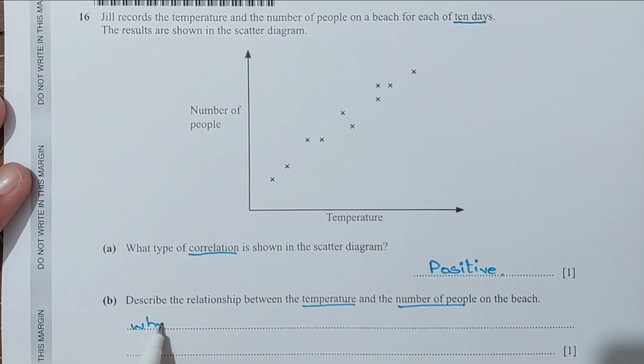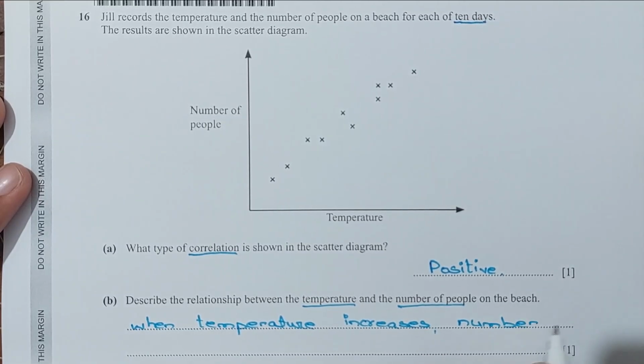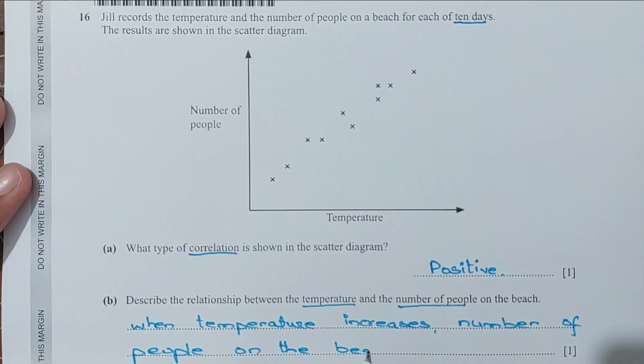When temperature increases, number of people on the beach increases.